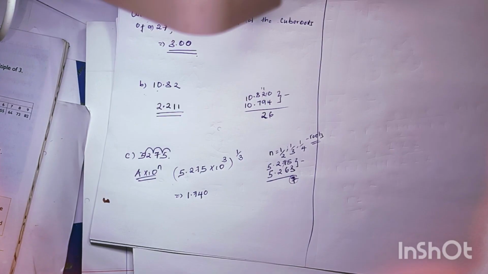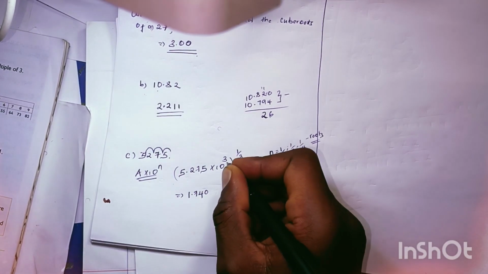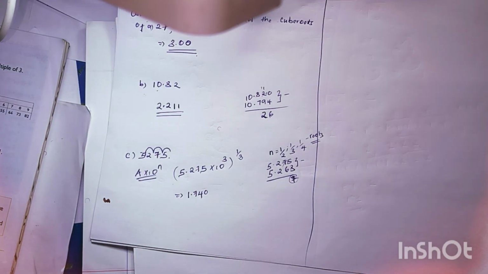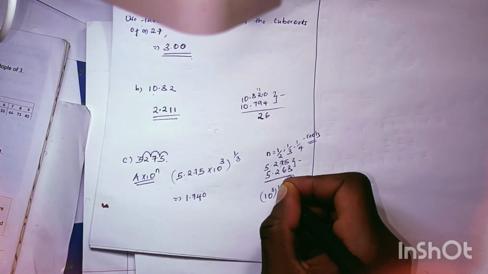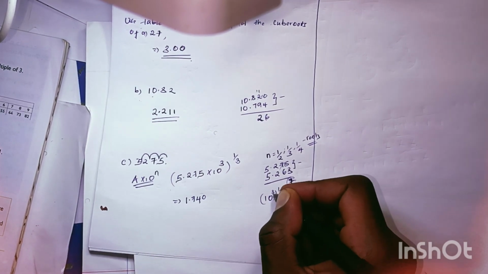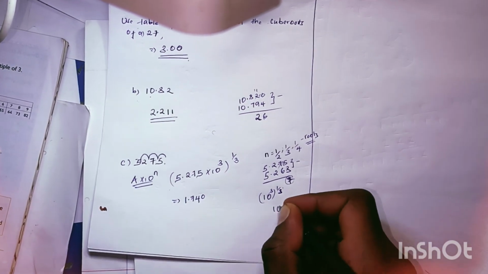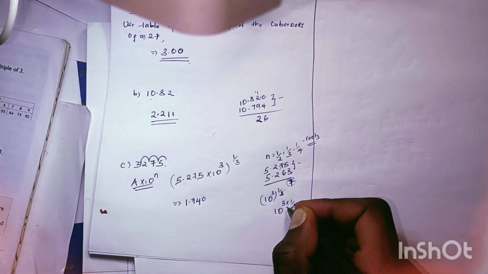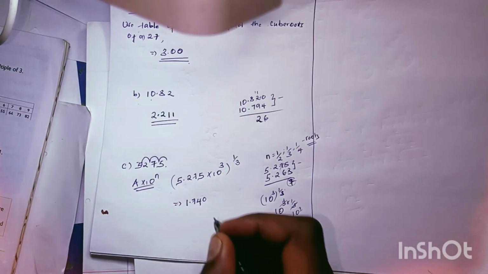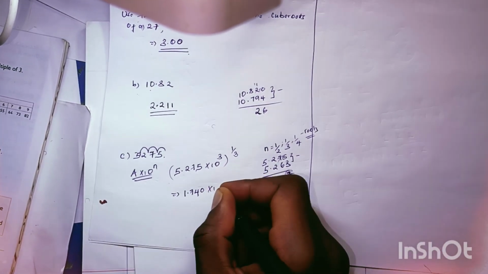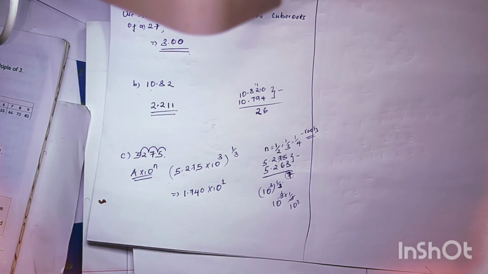Then after getting that one, what am I supposed to do next? I'm supposed to find the cube root of 10 raised to power 3. I have 10 raised to power 3. And if I want to find the cube root, and I've told you that the cube root is written as a fraction, so when I open this bracket, it will be 10 to the power 3 times a third. This a third will remove that 3 so that I remain with 10 raised to power 1. So my answer becomes times 10 raised to power 1.